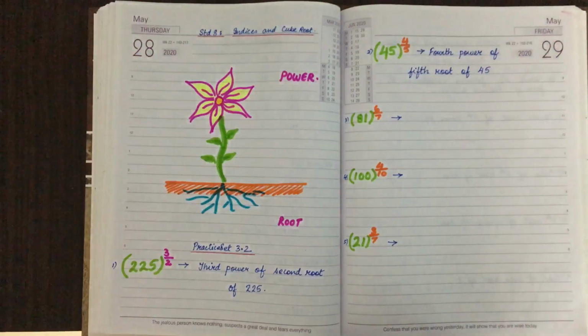Now, as I kept telling you in your previous classes, this is a very important chapter and you have to know this chapter very well. Now you must be wondering what is it that I have drawn. I have drawn a plant over here and I have drawn the roots of the plant growing into the ground. On the top I have written power and below I have written roots. Now this is what we will be using when we have to write certain indices.